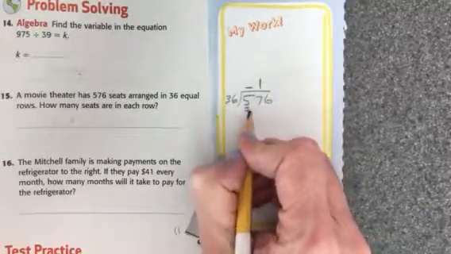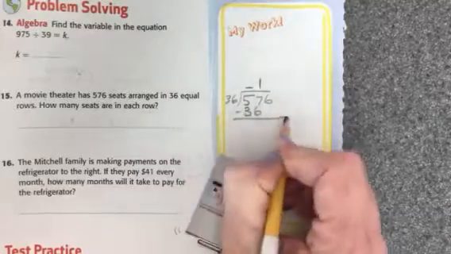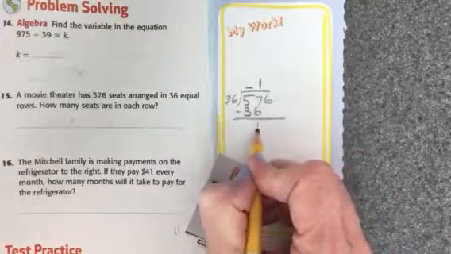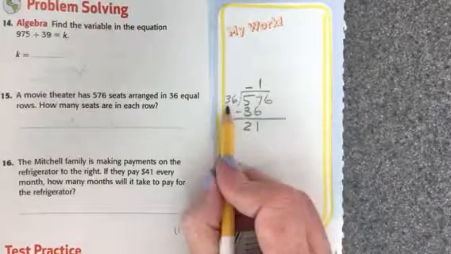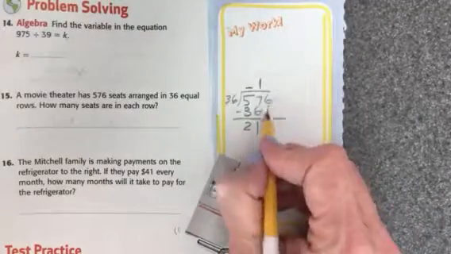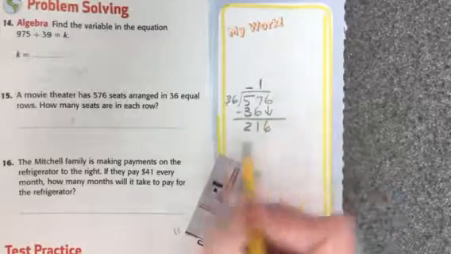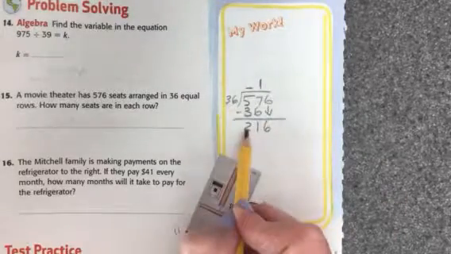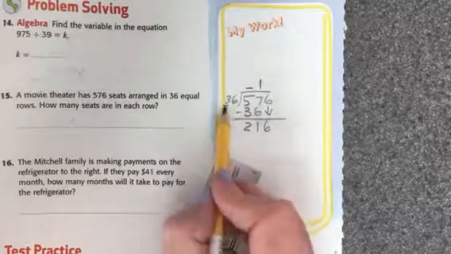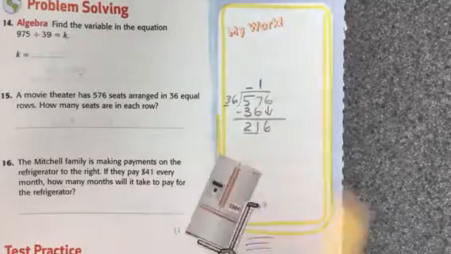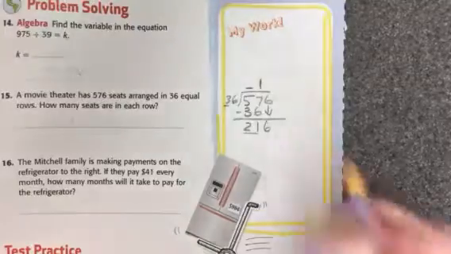Okay, 1 times 36 is 36. 7 minus 6 is 1. 5 minus 3 is 2. Okay, and 21 is less than 36, so I'm on the right track. I'll bring the 6 down now. How many times will 36 go into 216? I'm going to look at the first digit and ask myself, how many times will 3 go into 21? 3 will go into 21 7 times.